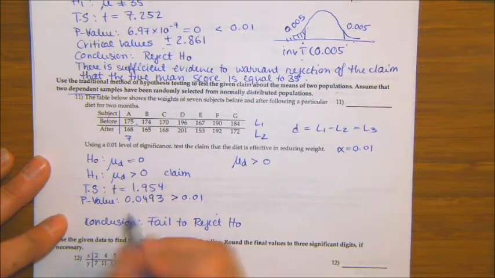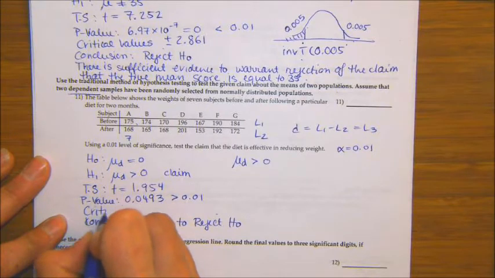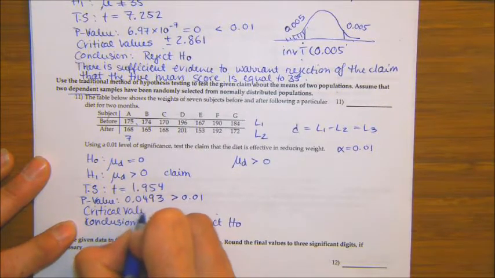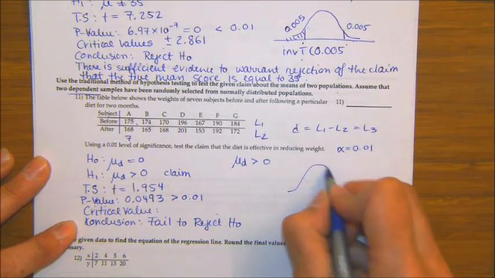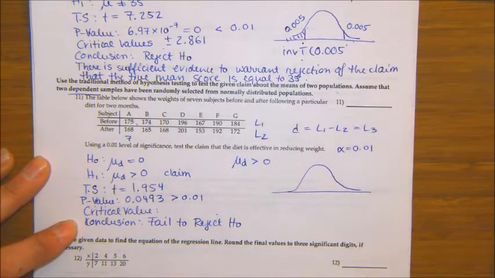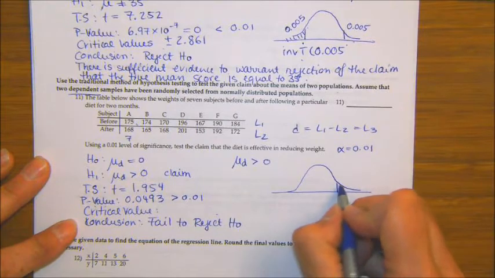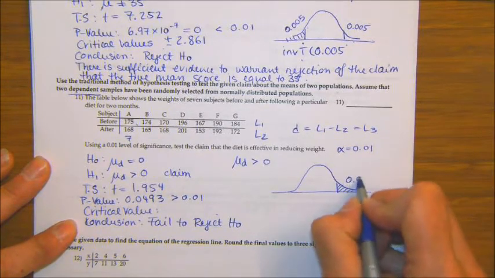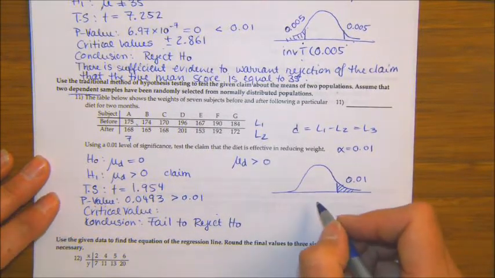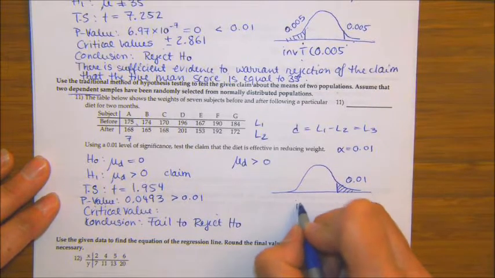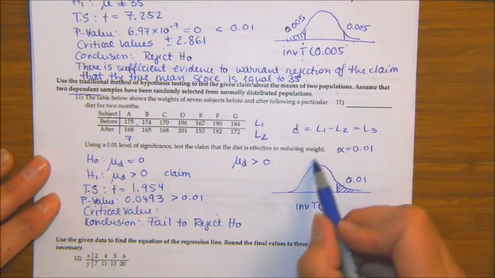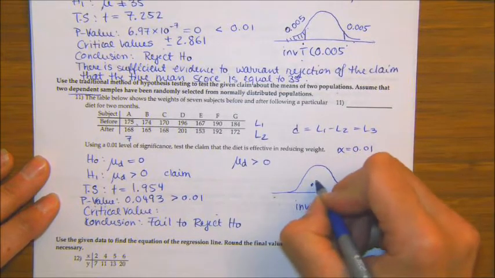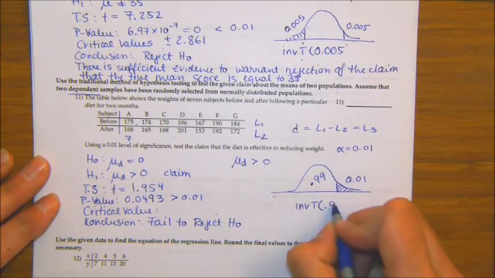Now we're also going to find the critical value. It is a right tail test over here, so we just have one positive value. We're going to graph it over here. Right tail means we have our alpha in the right tail. It is a t-test, which means we're going to use the inverse t. And since the inverse t uses area to the left, we're going to use the area over here, which is 0.99.